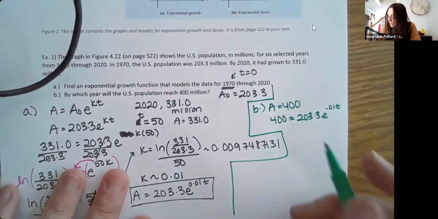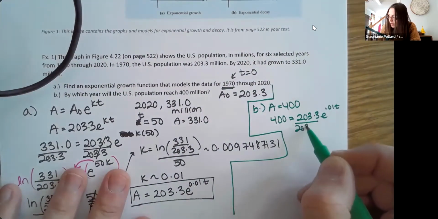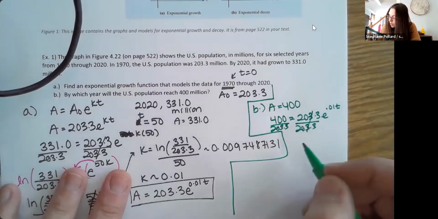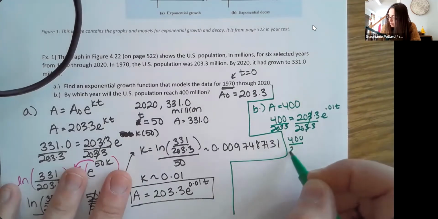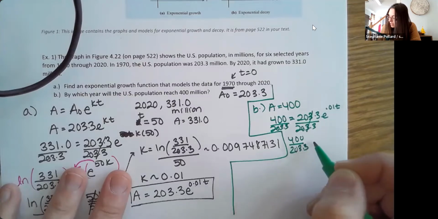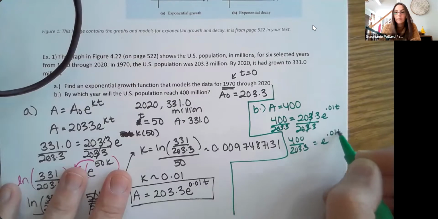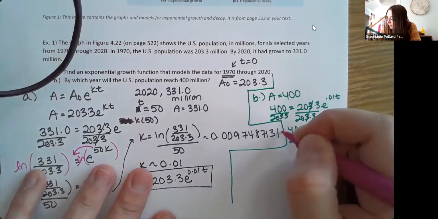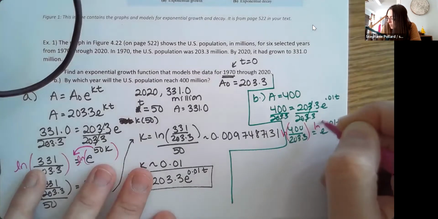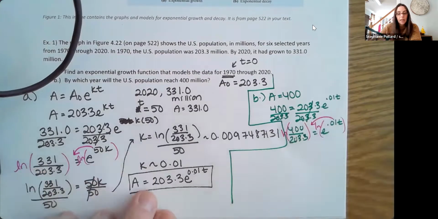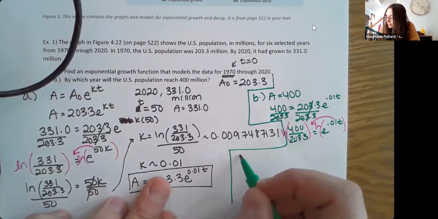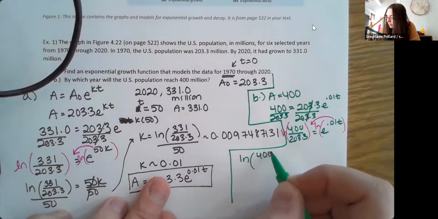I'm going to start by dividing 203.3 on both sides. So I have 400 over 203.3 equals e to the 0.01 t. Now I'm using very similar solving technique here. I'm going to take the natural log of both sides. And just like before, that exponent is going to come out front, and the natural log of e is just 1. So we're multiplying by 1 there, which is not going to change our value.